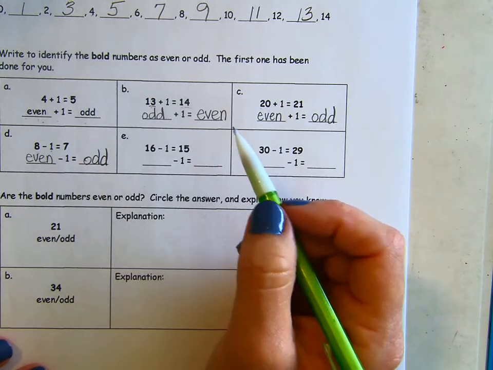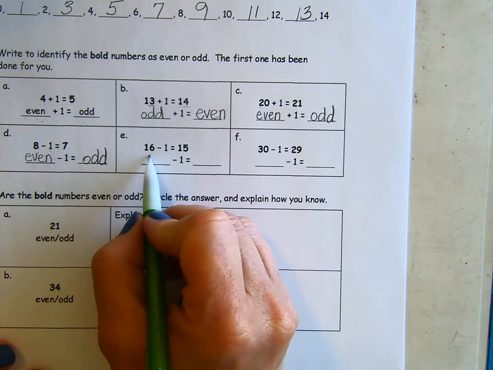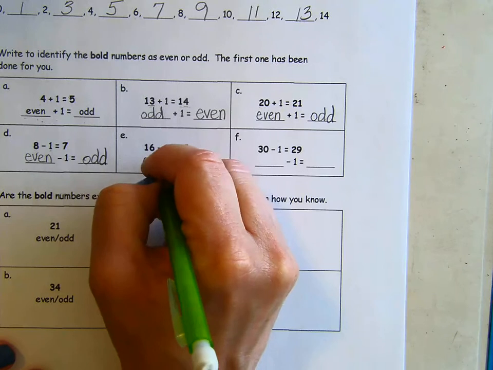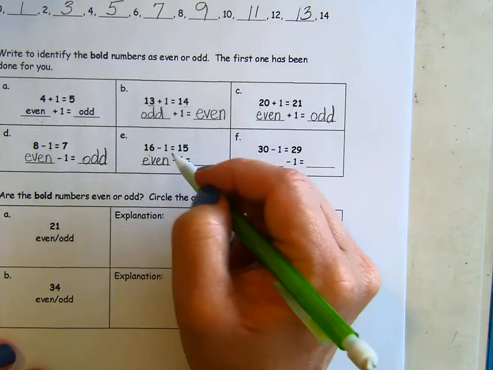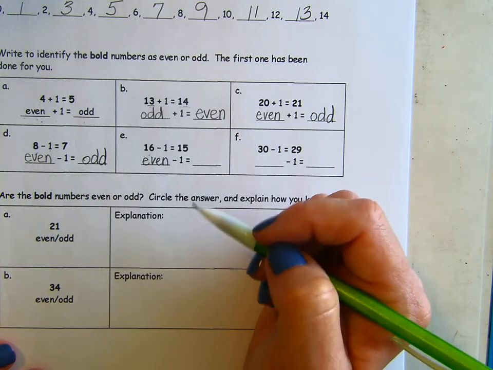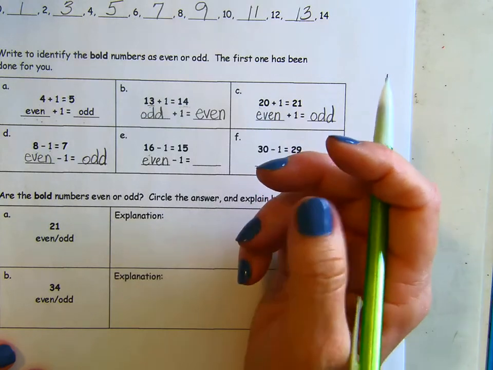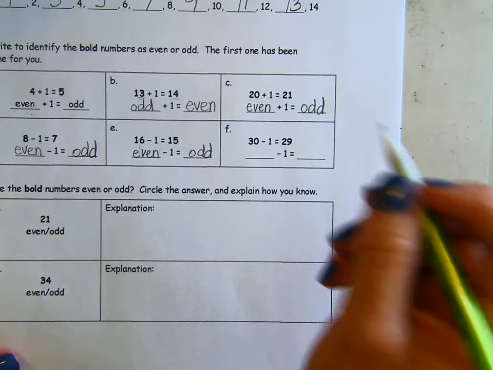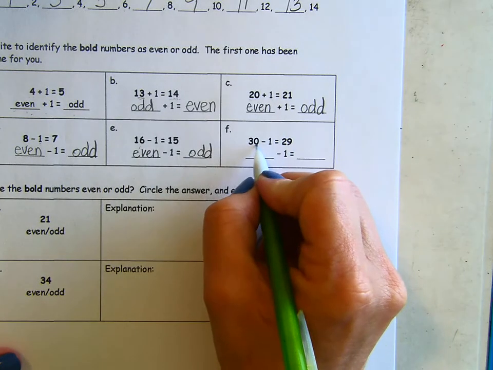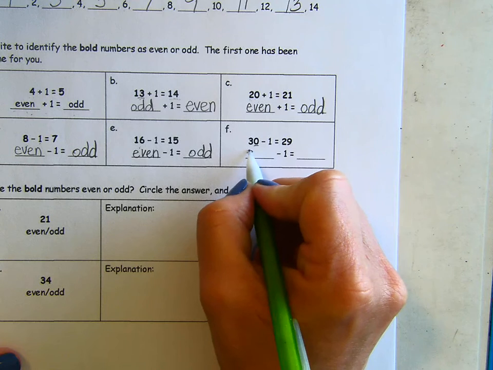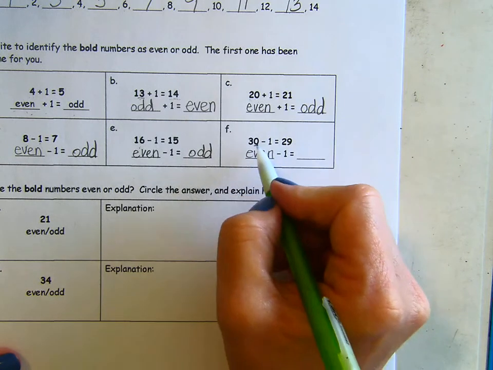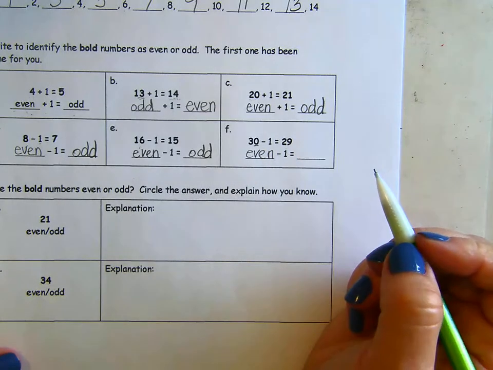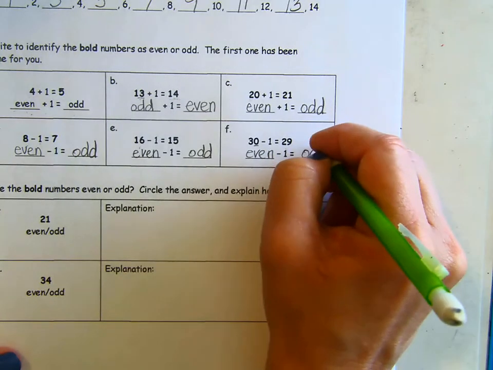Now 16. 2, 4, 6, 8. That one is even. 8 plus 8 equals 16. If we take 1 away from it, it's not going to be nice and even. We wouldn't have a doubles fact. We get 15. That one is odd. So even with bigger numbers, 30, it ends with a 0. This is an even number, and there is a doubles fact. 15 plus 15 equals 30. If we take 1 away, we've got 29. That number is odd.